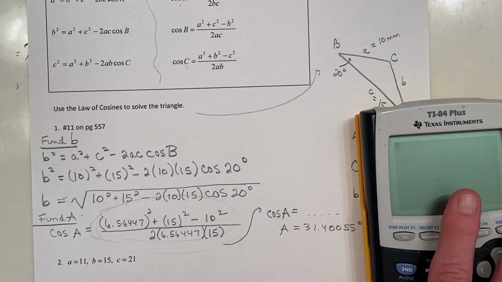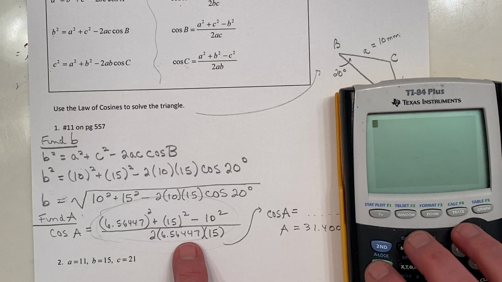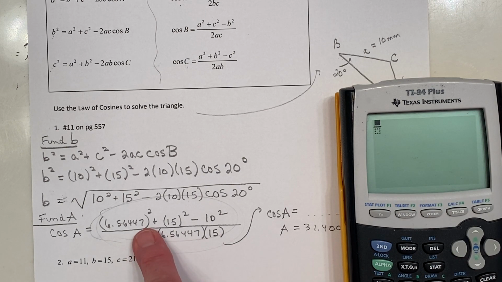Okay, and I am going to quickly find this value. Square it.